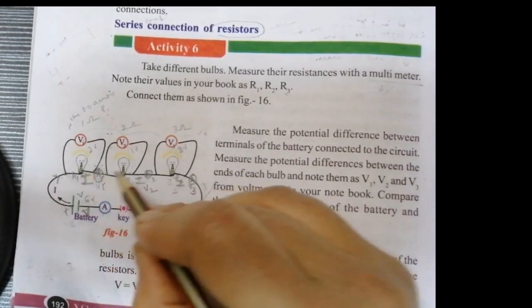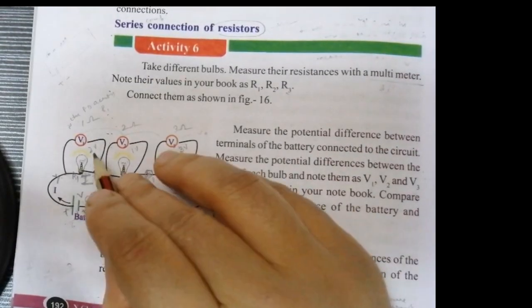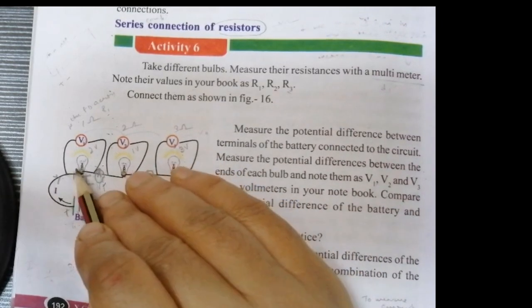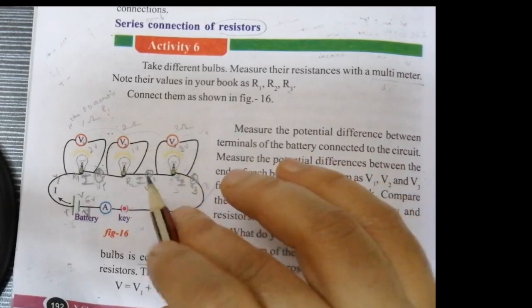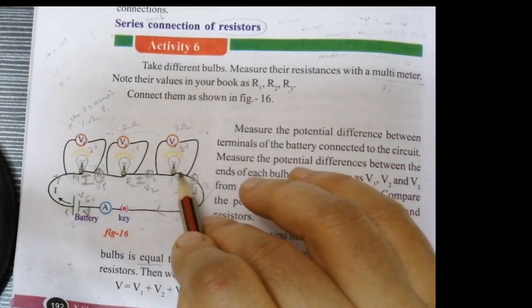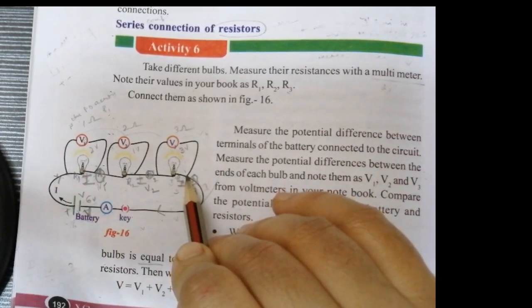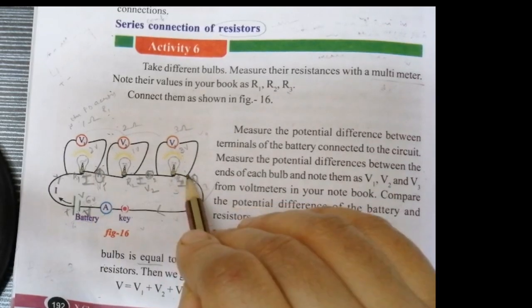Depending upon the resistance, the voltage will differ. But the total voltage will be distributed here. The total voltage may not be distributed equally, depending upon the resistance it may vary, but the total voltage will be taken by the 3 resistors.